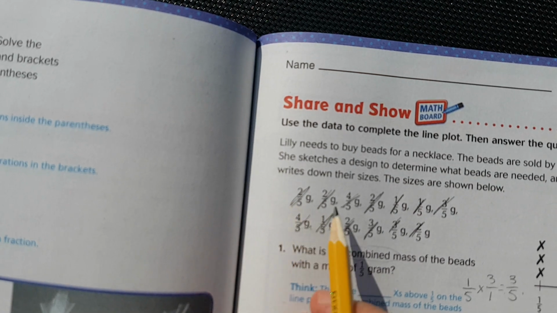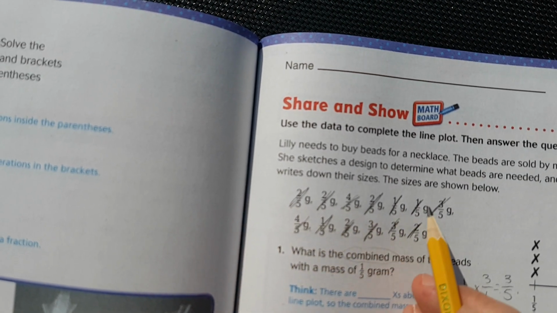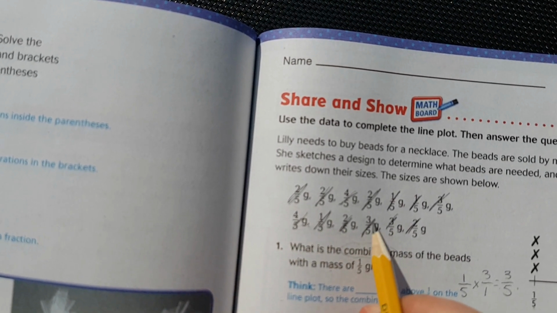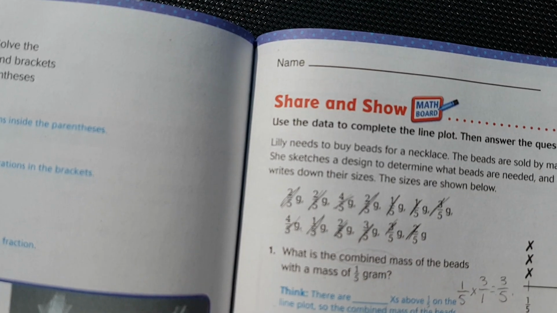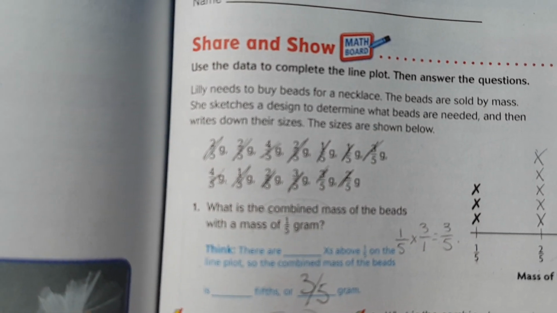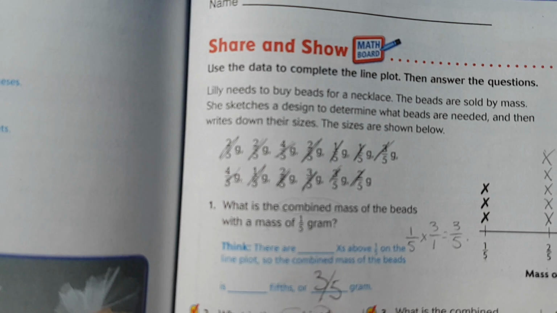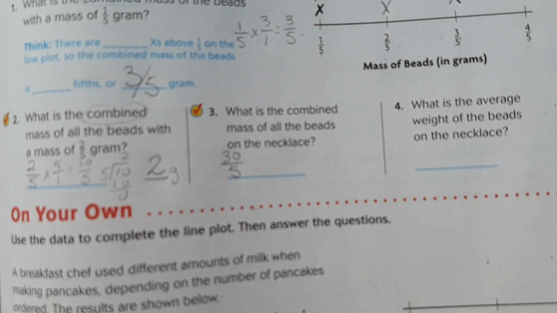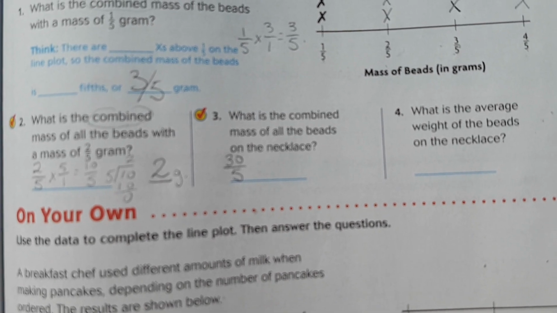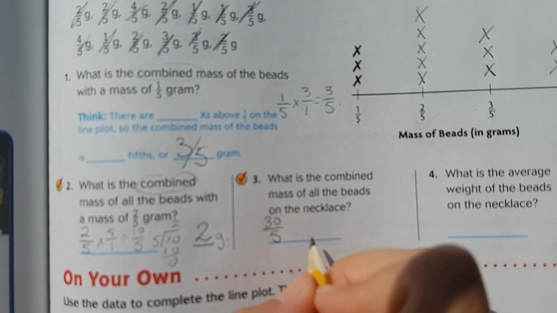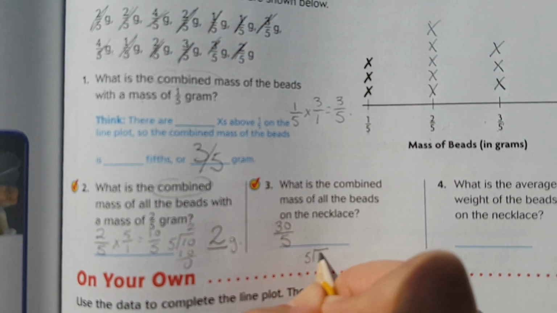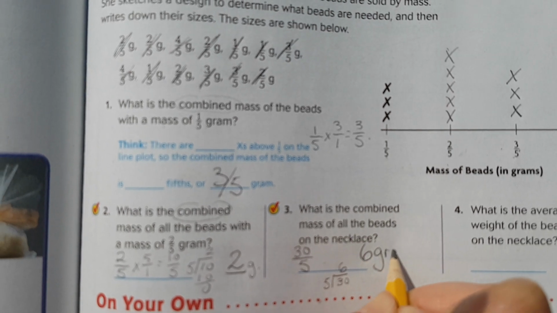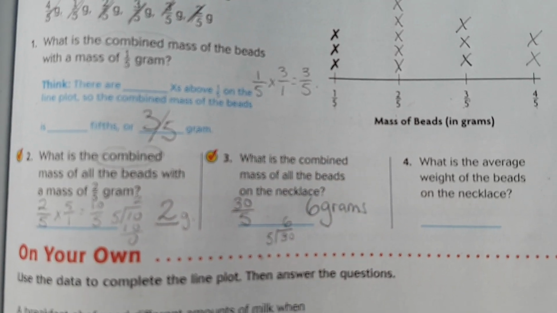So when I do that, 2, 3, 4, 8, 9, 10, 11, 12, 13, 14, 15, 16, 17, 18, 19, 20, 21, 22, 23, 24, 25, 26, 27, 28, 29, 30. I have 30 over 5 because I added all of those together. So what do I do when my numerator is bigger than my denominator? I divide. And I automatically know that goes into it 6. So the total weight altogether is 6 grams.